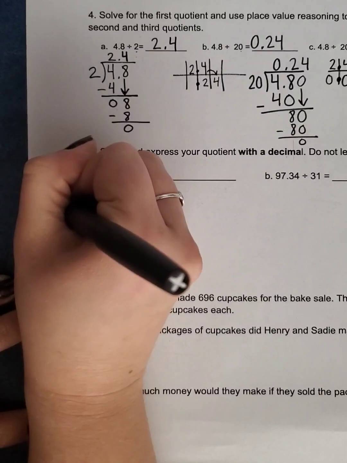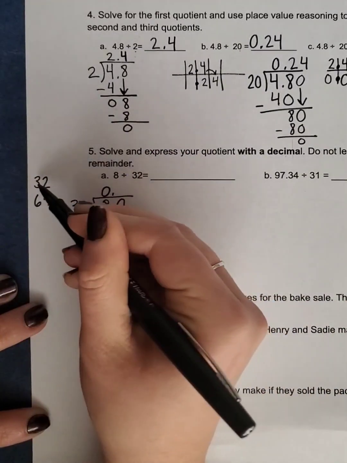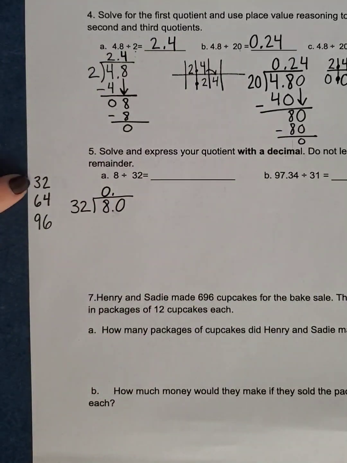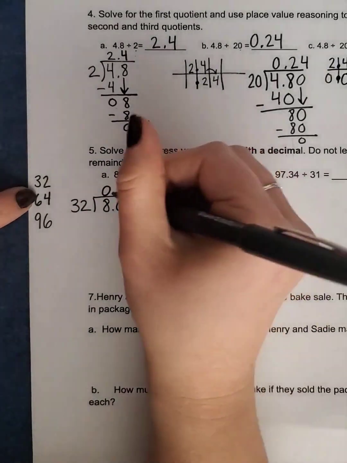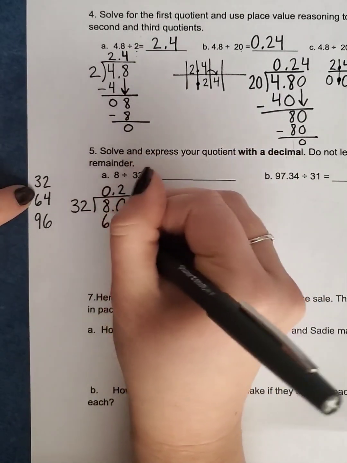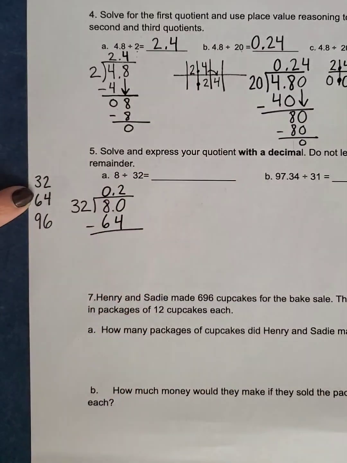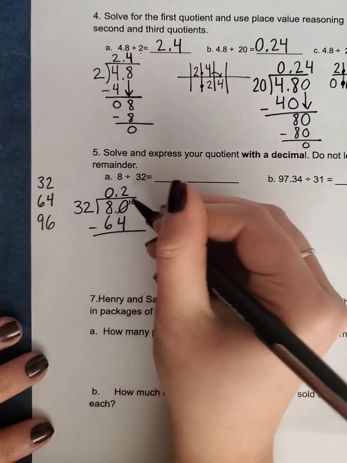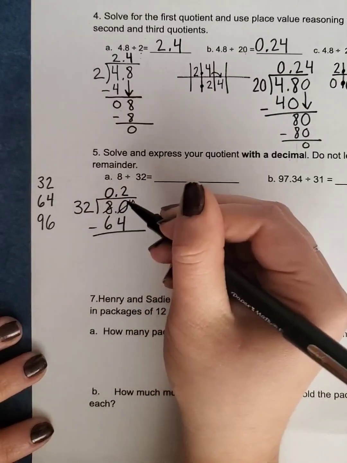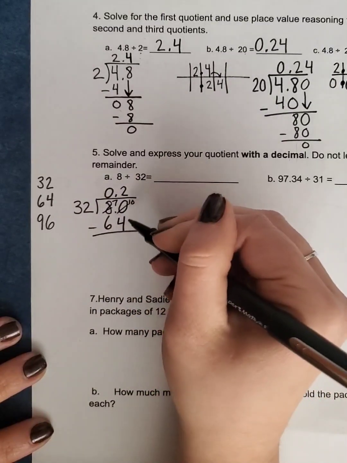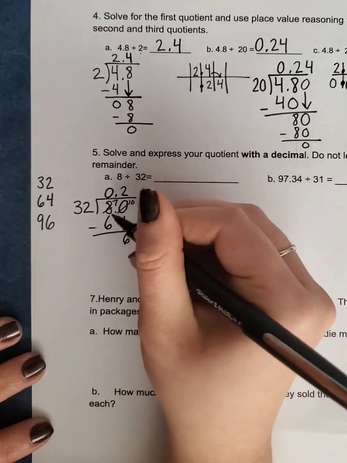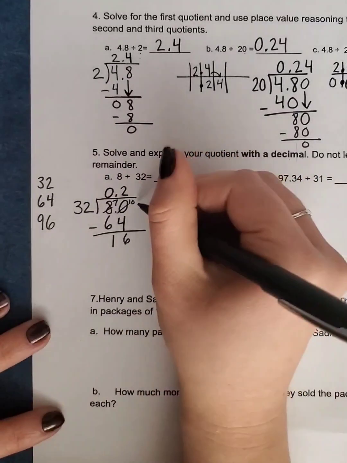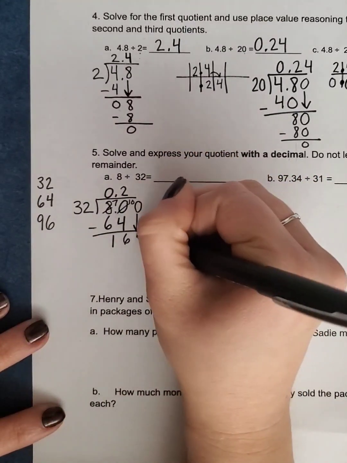32, 64. Let's see, 3, 6, 9, 2, 4, 6, 96. So I know 2 32s would get me 64. That's the closest to 80 I can get right now. And 80 minus 64, well, this would become 10. This would become 7. 10 minus 4 is 6. 7 minus 6 is 1. Now, I bring down a 0.